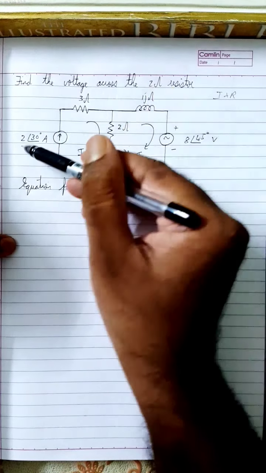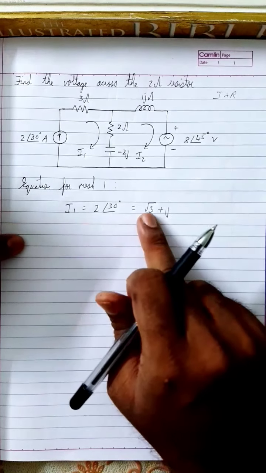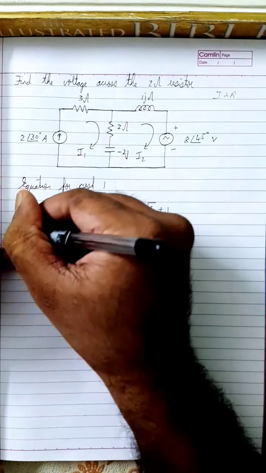Now what is 2 angle 30? 2 angle 30 is nothing but root 3 plus j. Okay, so this is the value of I1, right? So now let me write the equation for mesh 2.